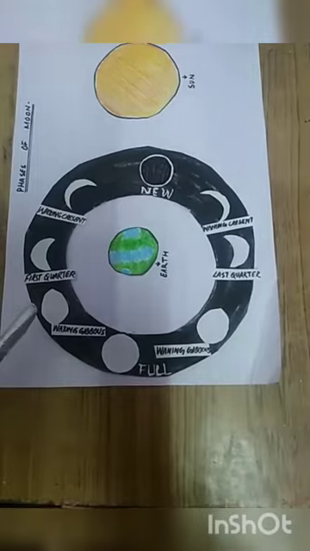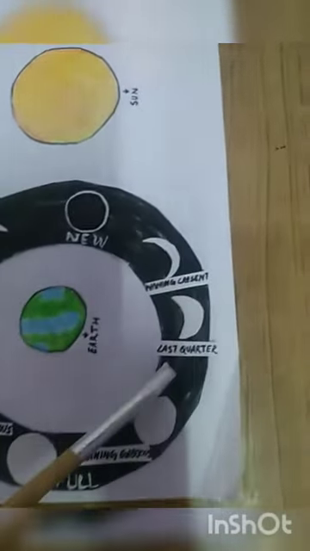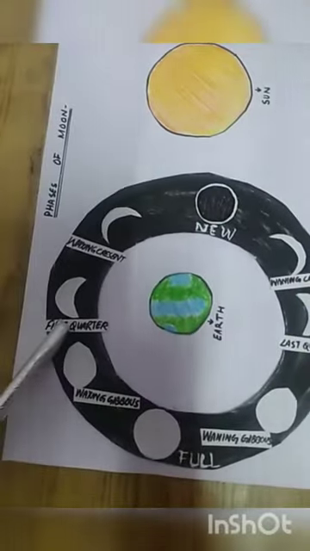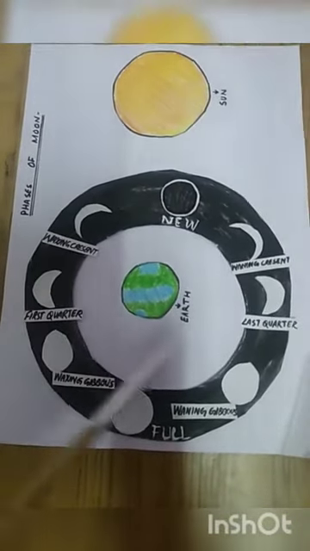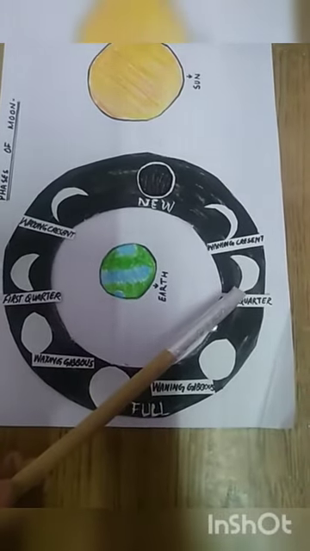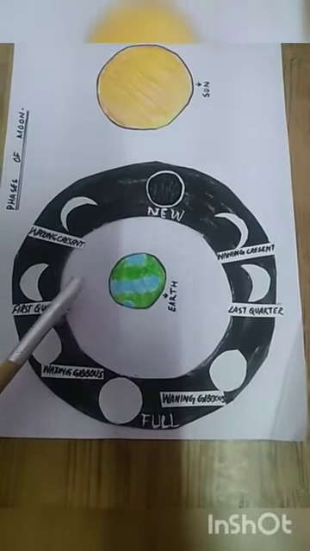Okay. The next is last quarter moon. This is just the opposite of the first quarter. Here the moon is half lit. Here, 3/4 of the lunar cycle is completed and so is the name.